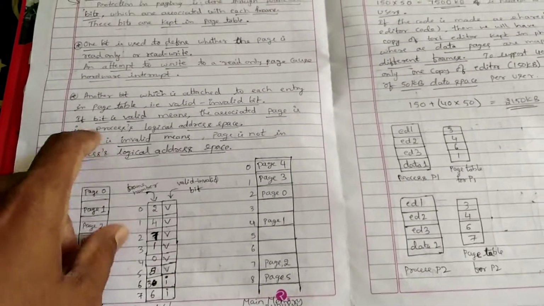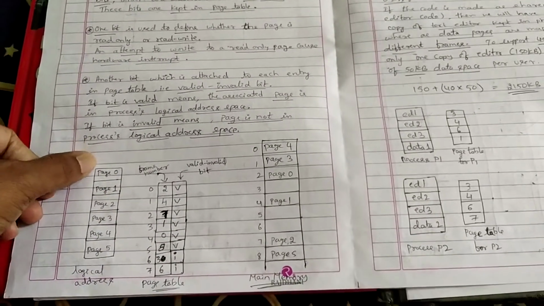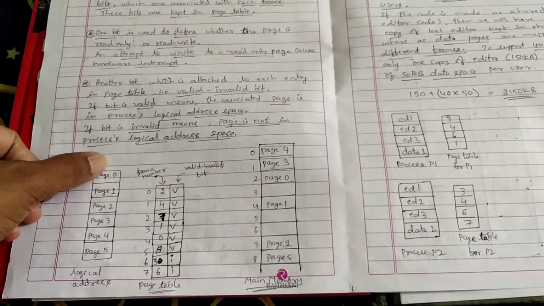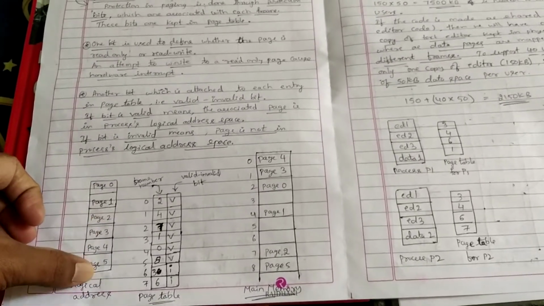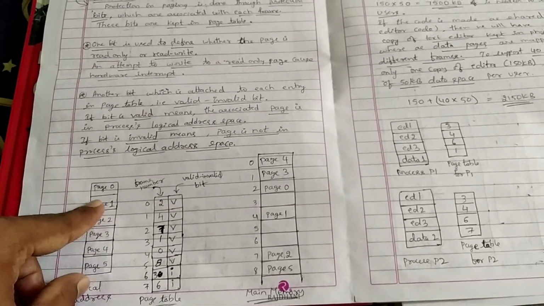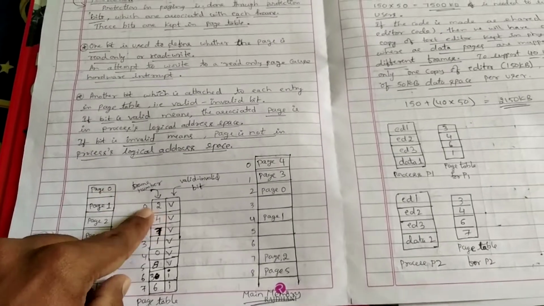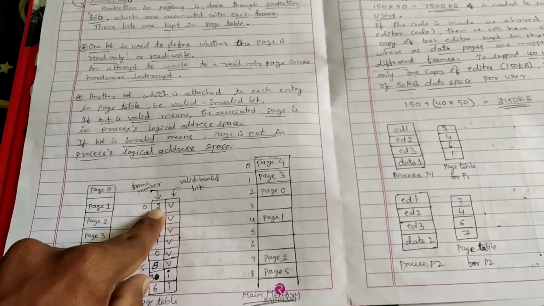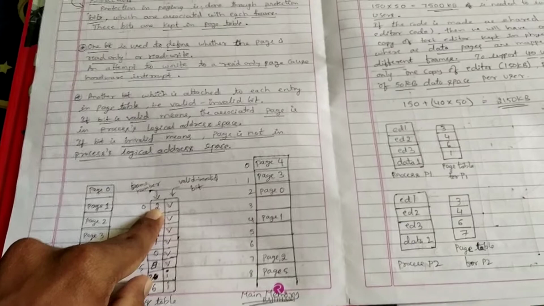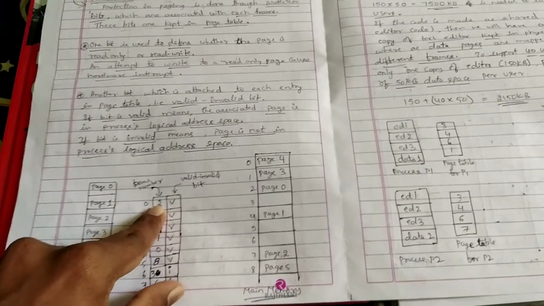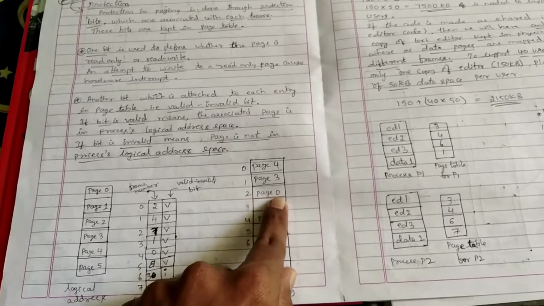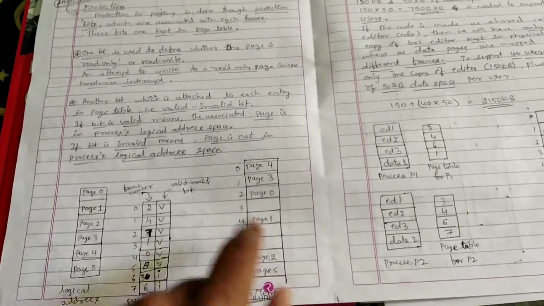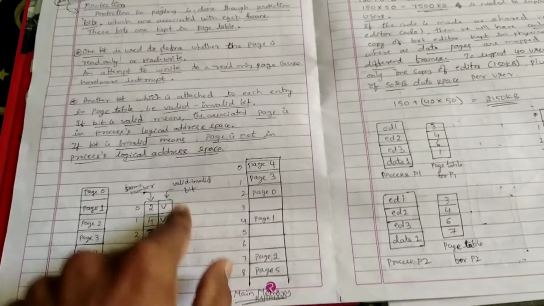So observe this example. Assume that a process has 6 pages, page 0, 1, 2, 3, 4, 5. So observe here page 0. What does the page table contain? It contains the frame number, right? So page 0 is present in which frame? Frame 2. Okay, so it is written as valid.